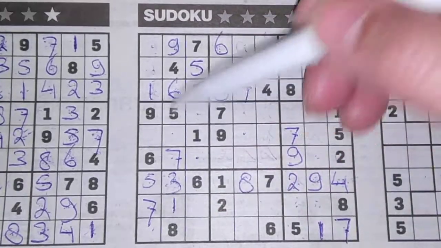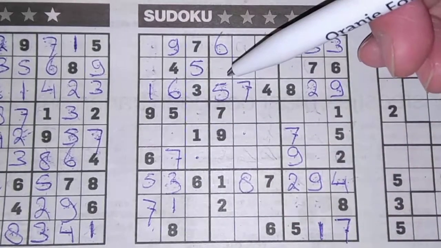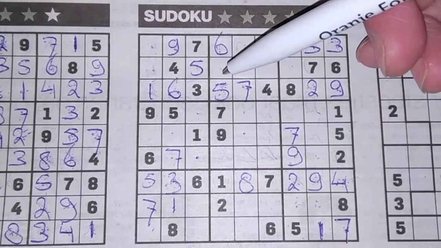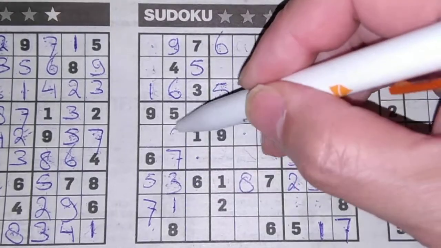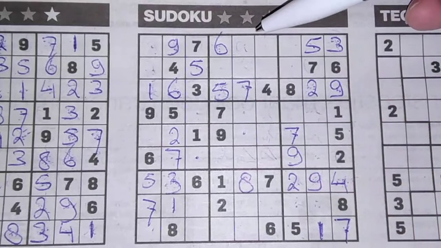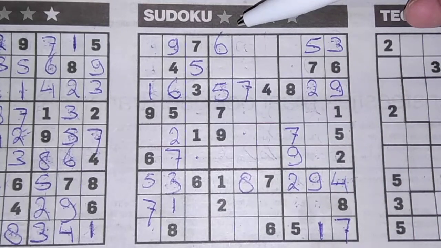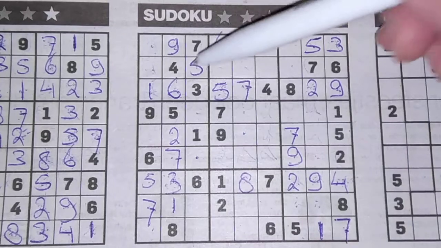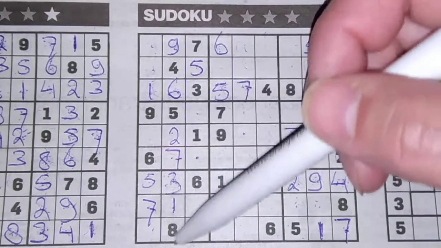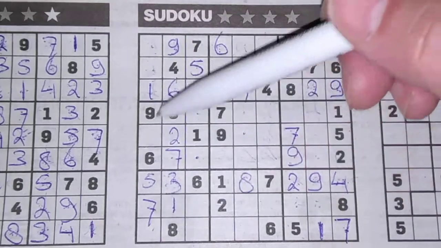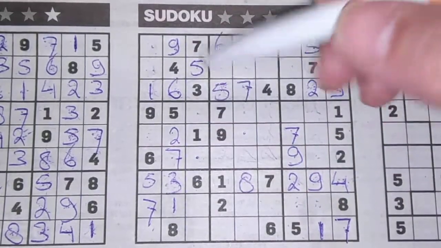1 box remains in the second column for the number 2, I believe. Yes, 2 is missing. Then 3 in this column, 3 in the second column, so in the first column, the only place for the 3 should be there.